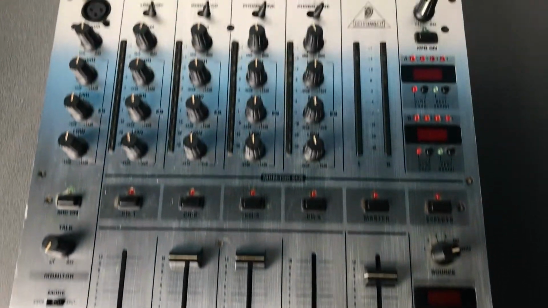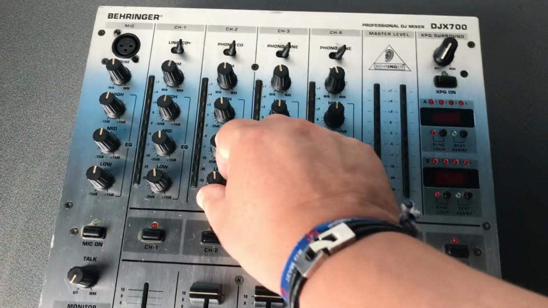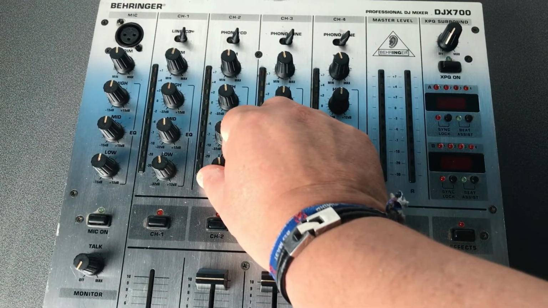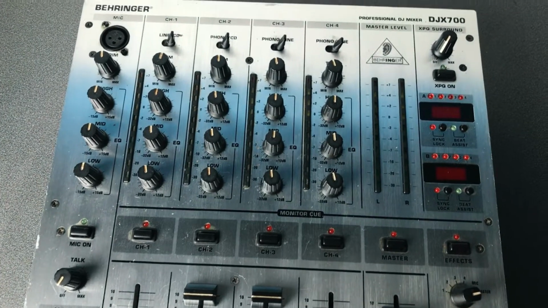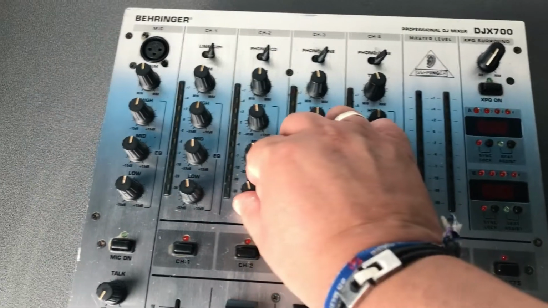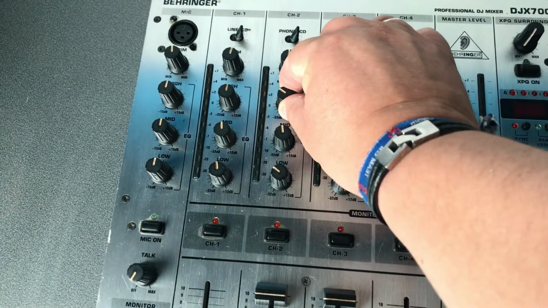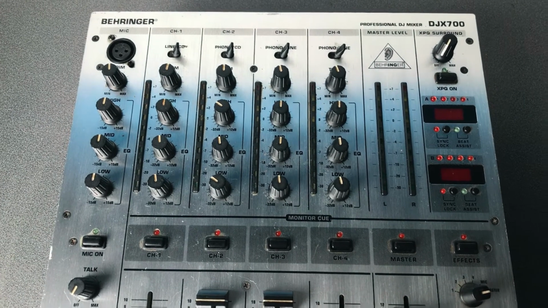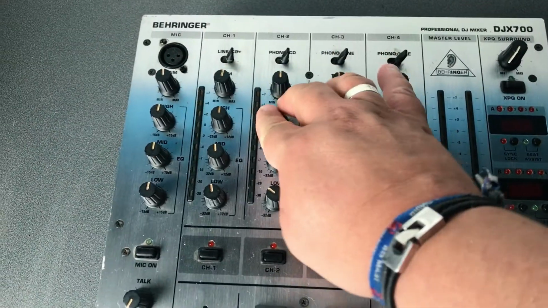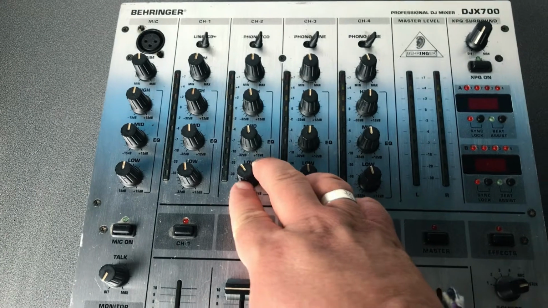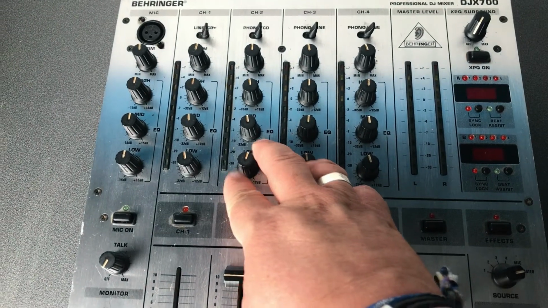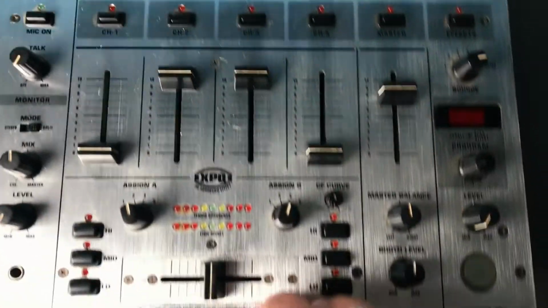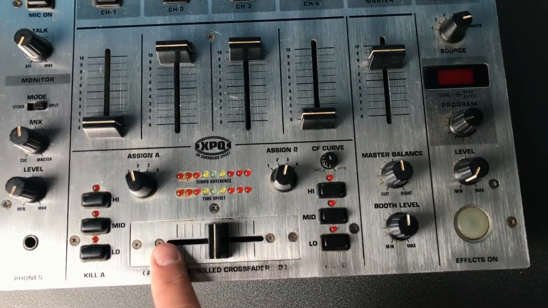You can do that the same here as well. These are not complete kills, but they will give you more control, more finesse in terms of if you want just a little bit of vocal. So that'd be the same effect there. So you would have basically the more of the mid playing, and then you can bring in your high, and then you can bring in your low accordingly, depending how you want to mix. So those are the kills, there's your crossfader.